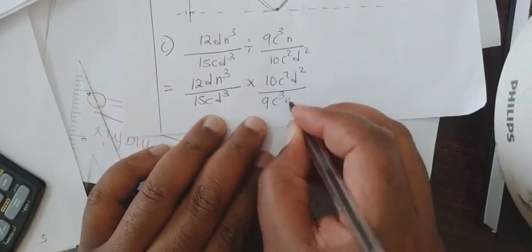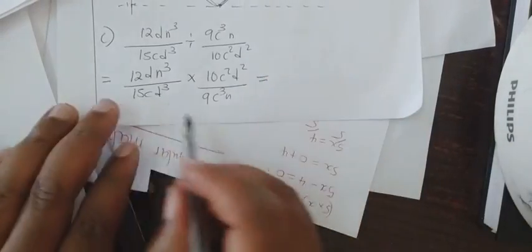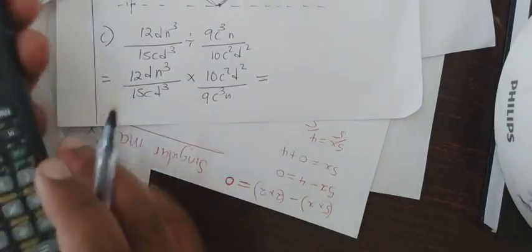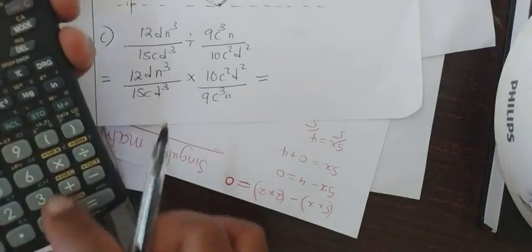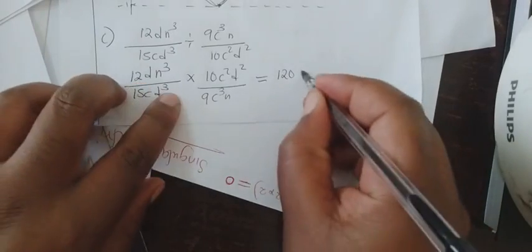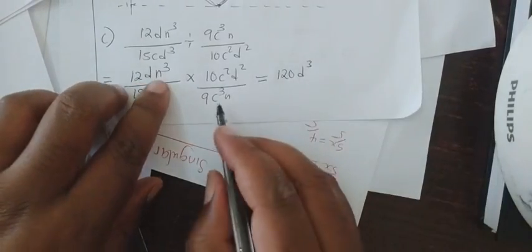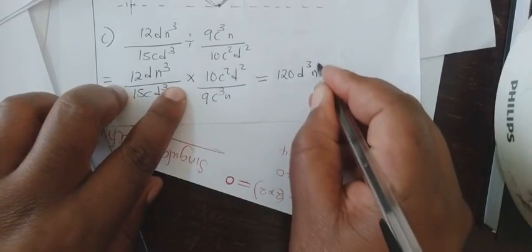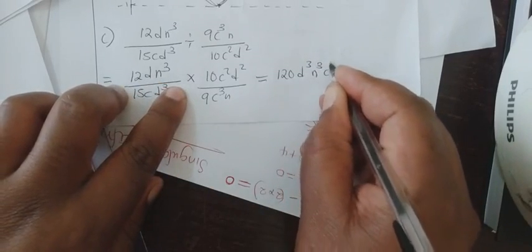9c cubed n. Okay, what you can do is just multiply. Better that you are in paper 2 and you're using the calculator. You can say 12 by 10. What do you get? 120. So here 120. All right, so you have d times this d, you have got d to the power 3. Then you have n to the power 3 and c squared over.